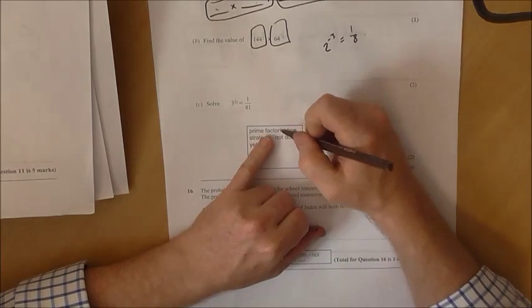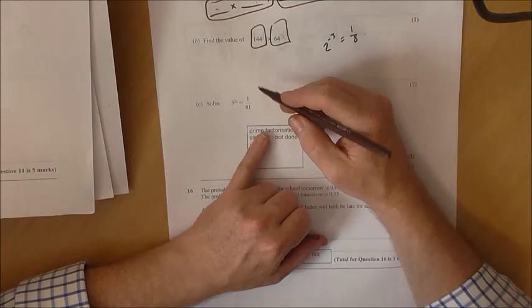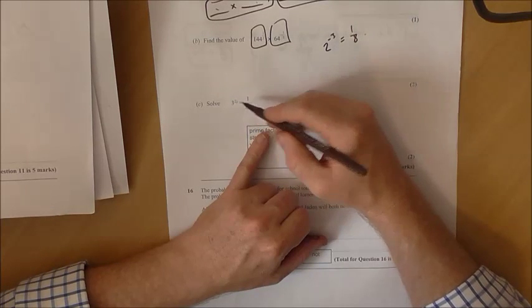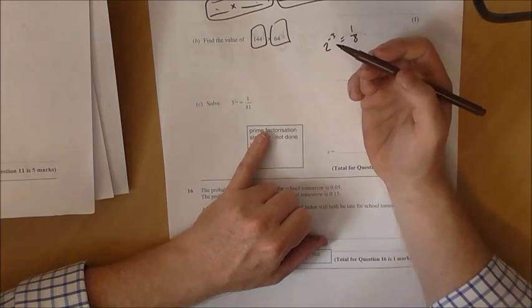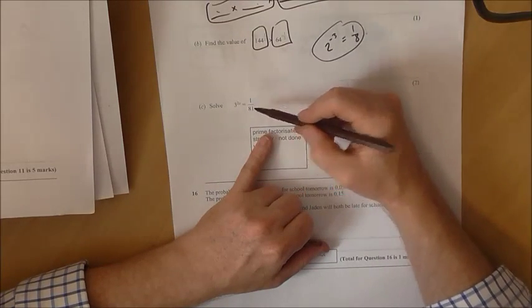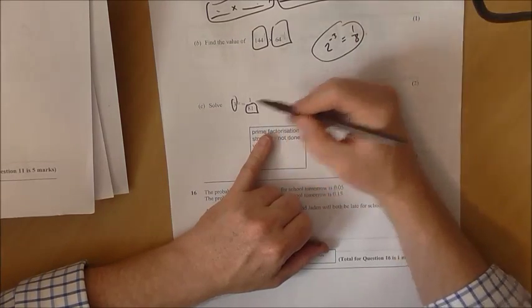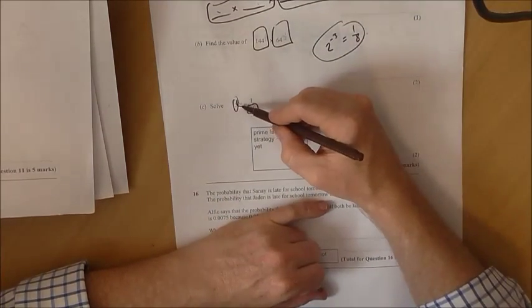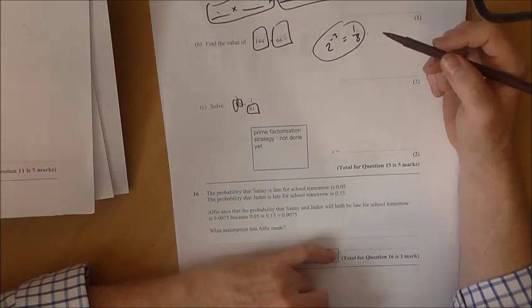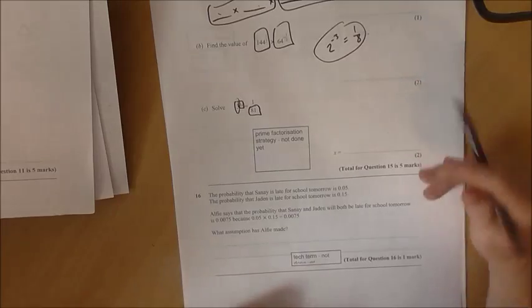Now this can be done with a strategy that we haven't done yet, but you can also just muck around. So if you had the number 3 and you're planning to get to 81, what power could you use? Well, there's a clue up here. Fractions come out of a negative power process, and somehow you've got to turn a 3 into an 81. So just muck around with different possibilities for what 2x might be, and then once you work that out, you can find out what x is.